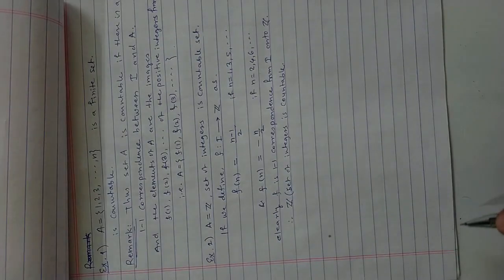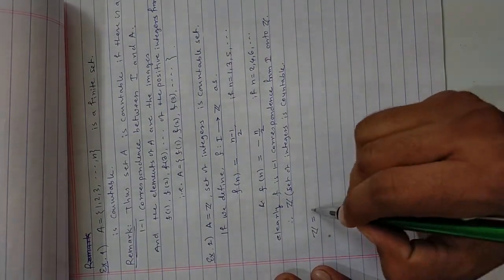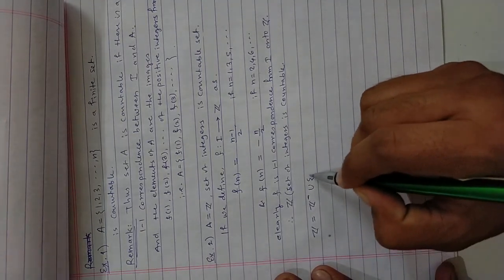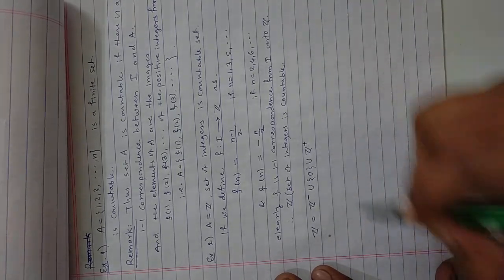So observe one thing here. In Z I have negative integers, then the integer 0, then positive integers, right?